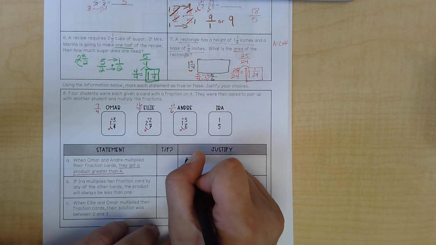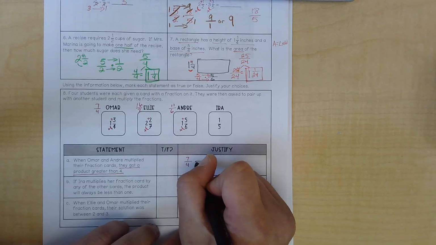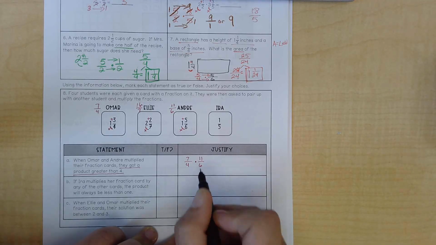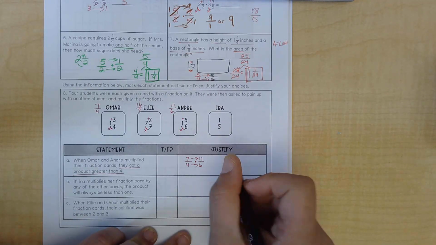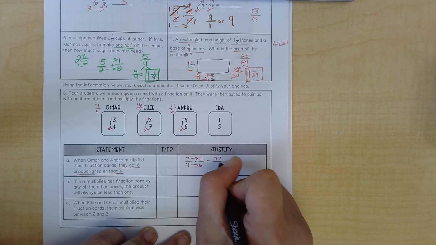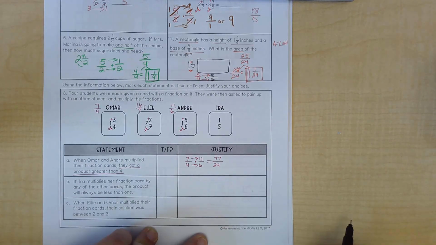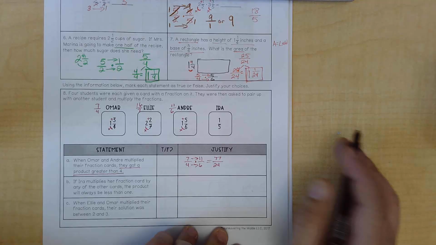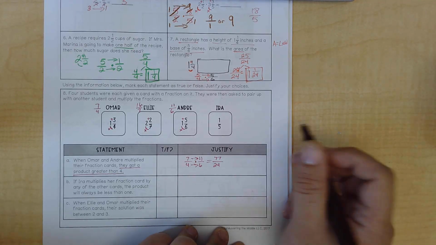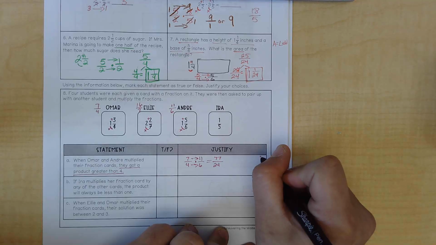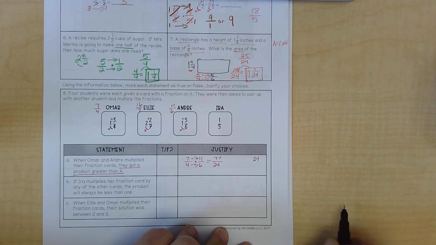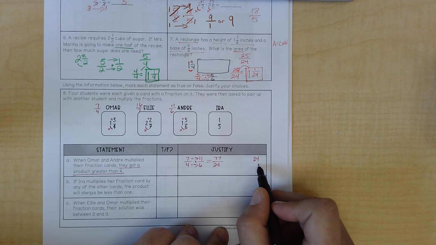I'm going to get Omar, and Andre. And we're going to multiply it directly across. We end up getting 77 over 24. Now let's think about this. They said their product is greater than 4. Okay. Let's see if we can make a small list, skip counting by 24. It's not that hard. So 24. This would be 24 times 1.